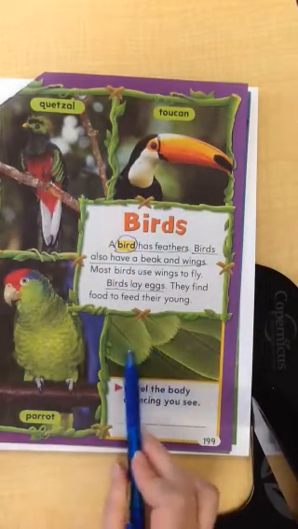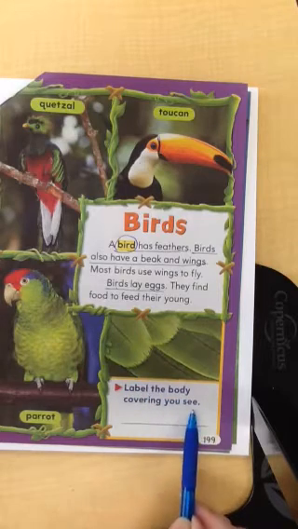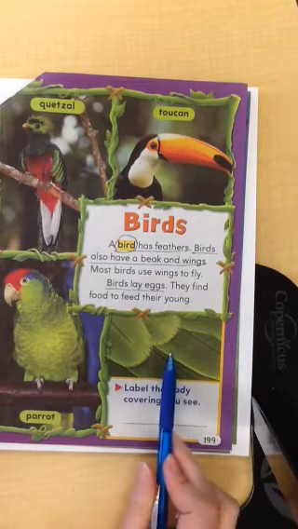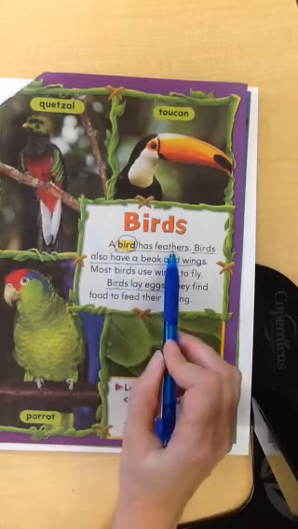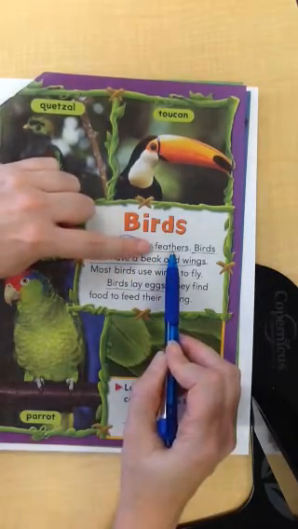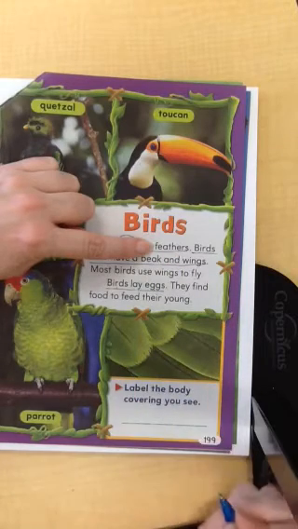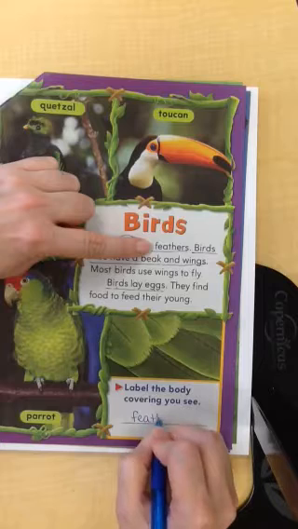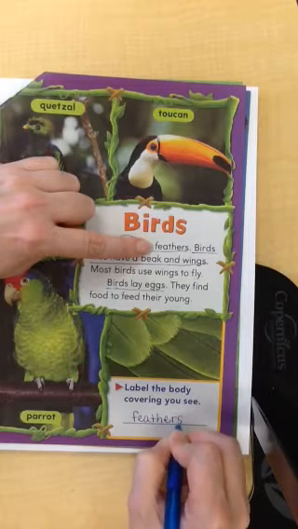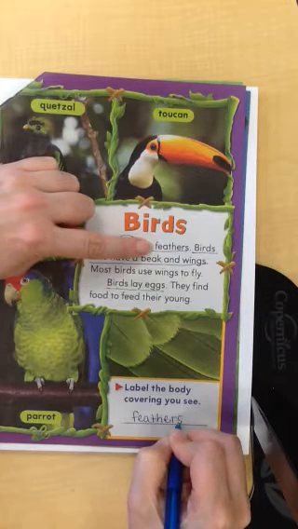And it says to label the body covering you see. So what do all birds have covering their bodies? We see a bird has feathers. So copy the word feathers on the blank at the bottom of page 199. Pause the video if you have to catch up by answering your question at the bottom or with your underlining.